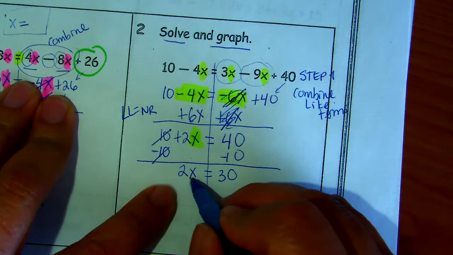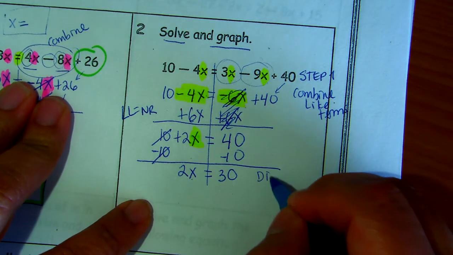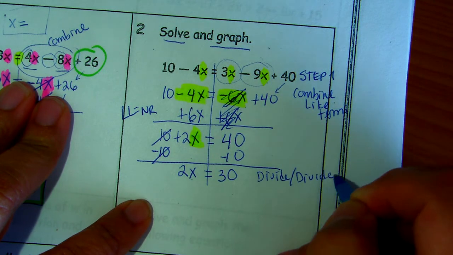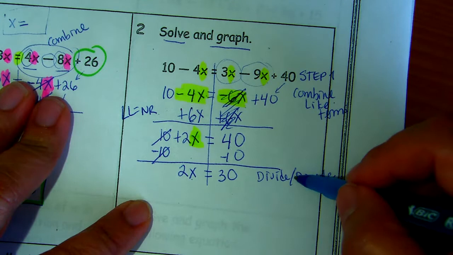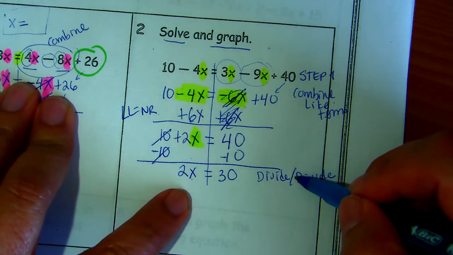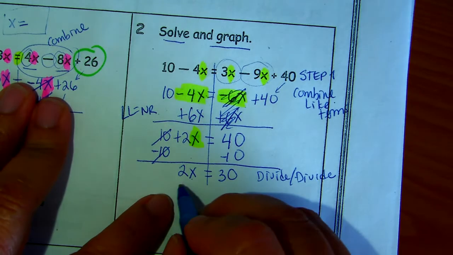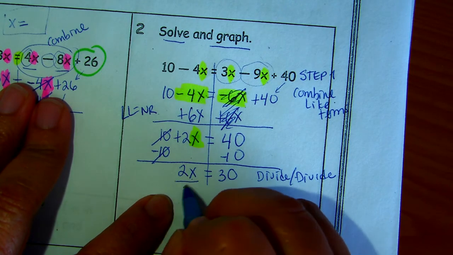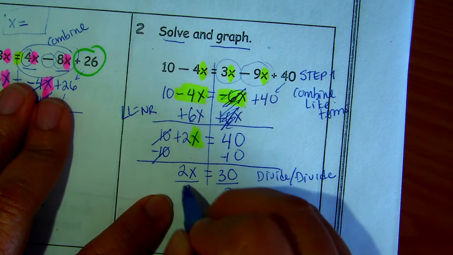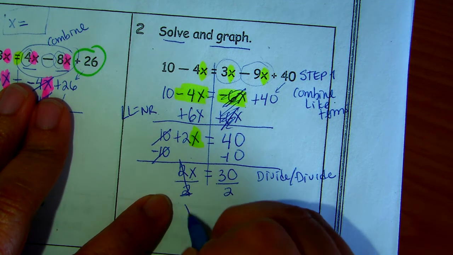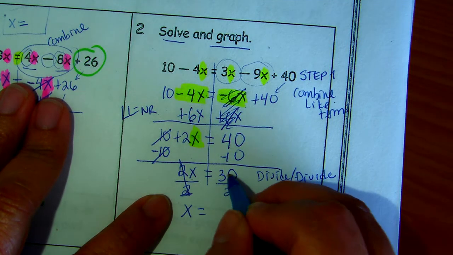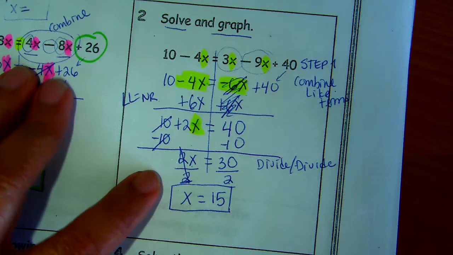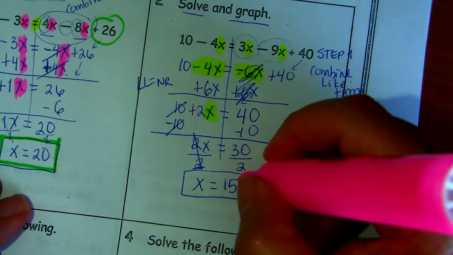Finally, what do we do here? Divide, divide. Okay, so we're using the lessons and the scales that we have learned in the previous videos. So finally, to solve for x, what do we do? Divide by 2, divide by 2. This becomes a 1, and x equals 30 divided by 2 gives you 15. So the answer is x equals 15.